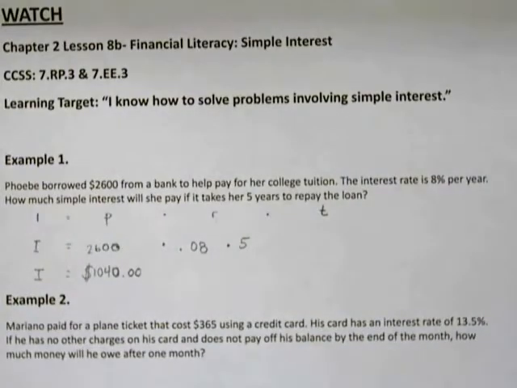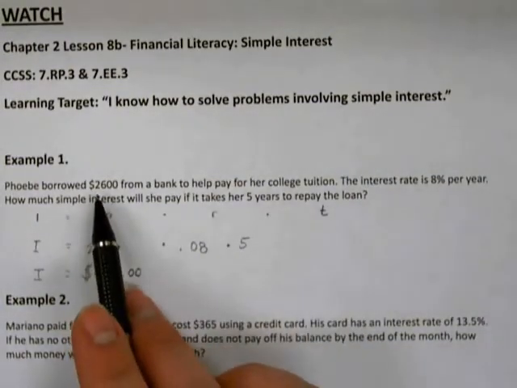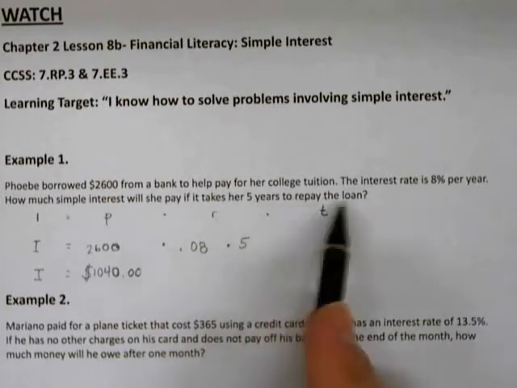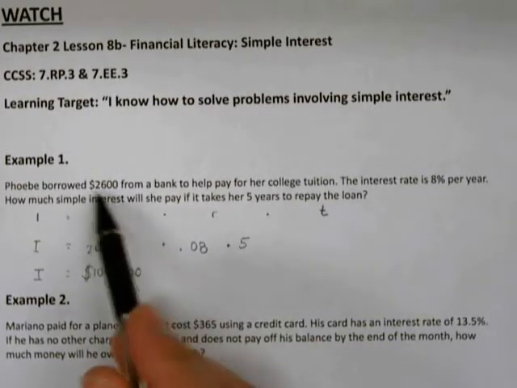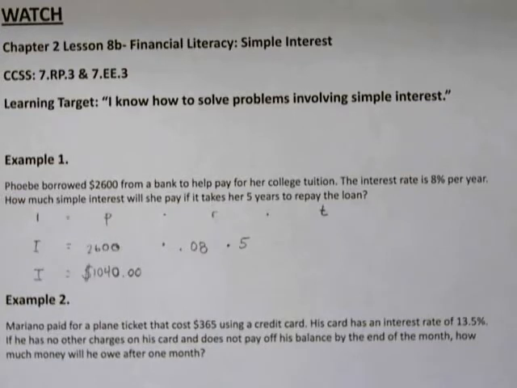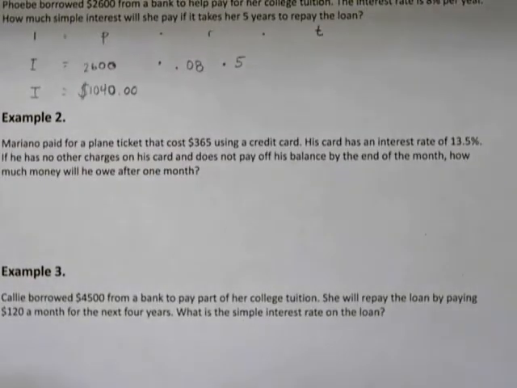So in interest, if it takes her 5 years to pay off this loan, it's going to cost her $1,040 more than the original $2,600. She's going to end up paying something like $3,640, when if she would have just paid the $2,600 to start with, she wouldn't have had to pay that much.